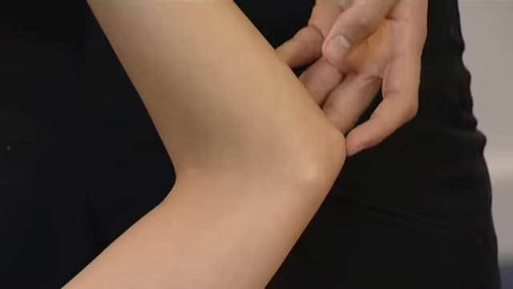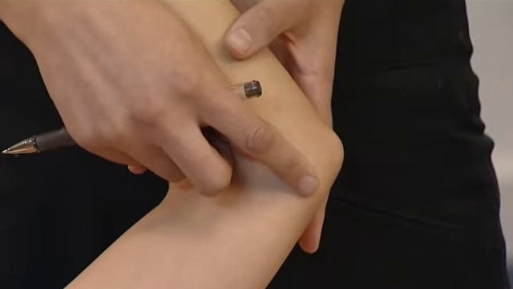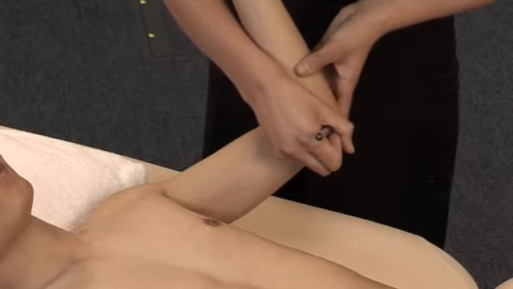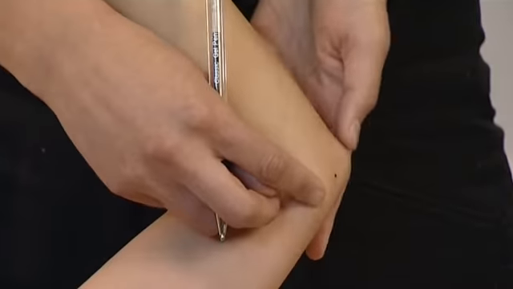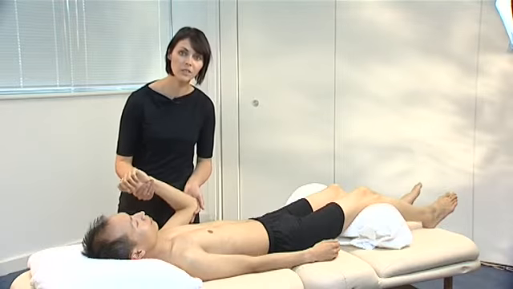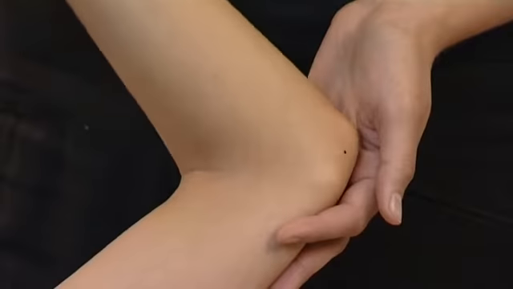Small intestine 8 is between the olecranon process and the medial epicondyle of the humerus. Make sure you don't have the arm fully flexed for this point because it will be impalpable.